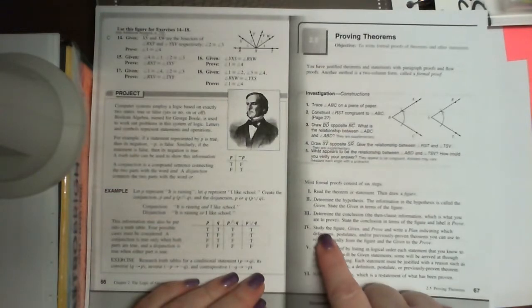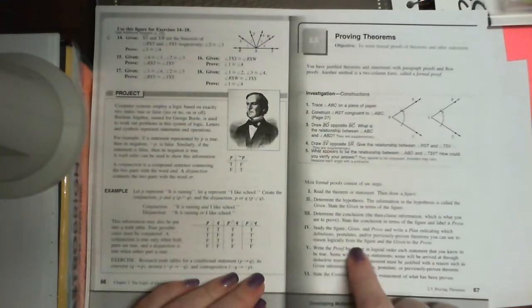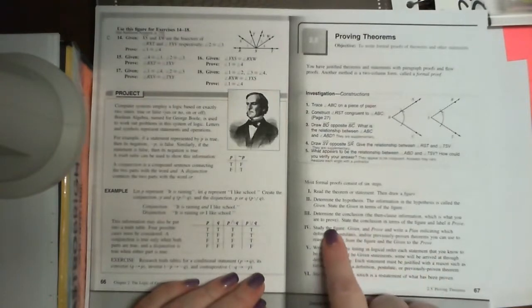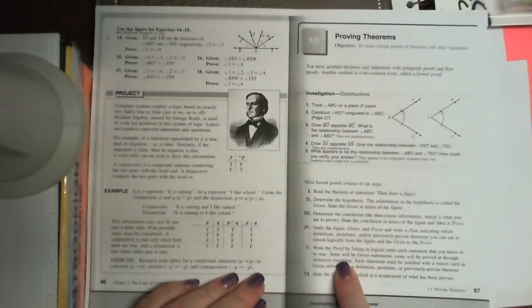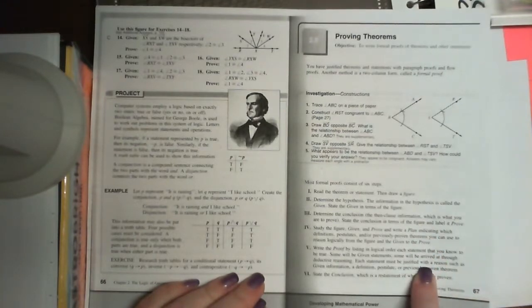Then they say you study the figure, which is true, the given and the prove, and you write a plan indicating which ways you plan on doing this given and prove. If you were writing a paragraph proof, that's the kind of thing you would do there. But for ours, we're going to be mainly studying the statements, coming up with a version of statements, and then the proof of those statements will be the stuff on the right-hand side for our reasons.